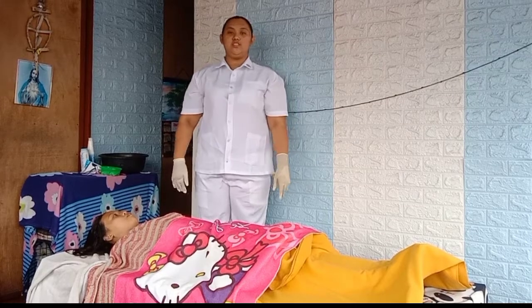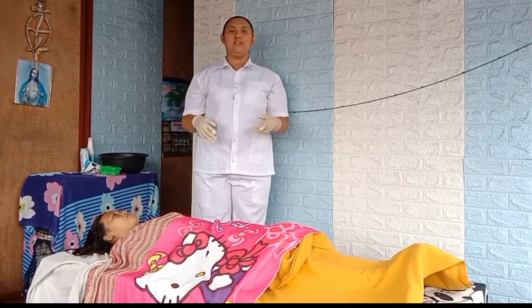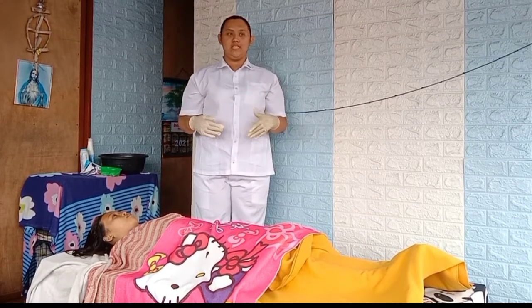So in order for me to wash her leg, the first thing I'm going to do is expose her leg by folding the bed blanket to the midline, keeping the perineum covered, and then place a bath towel beneath the leg.